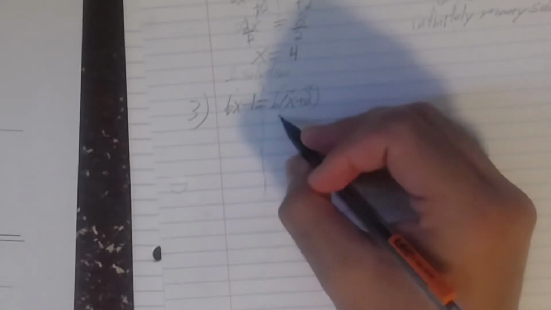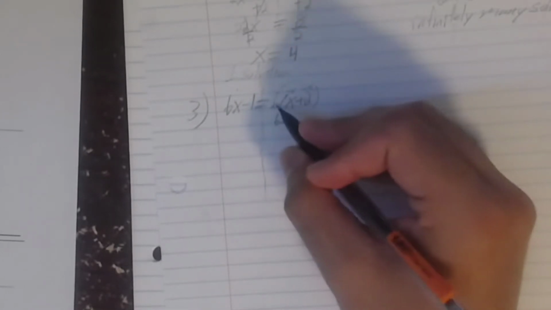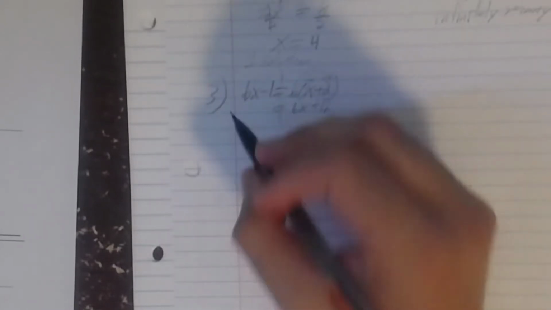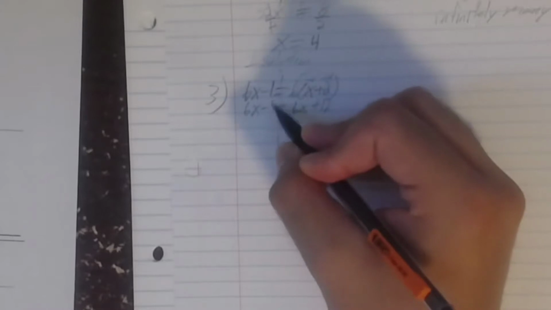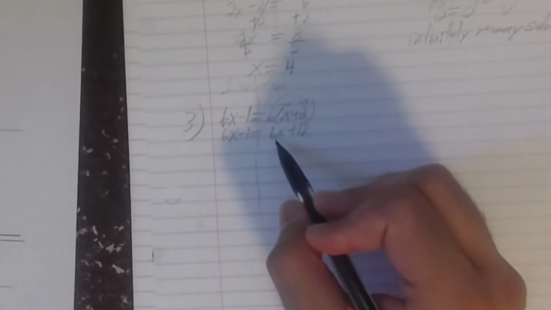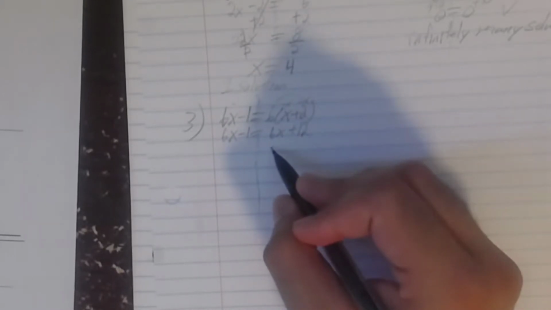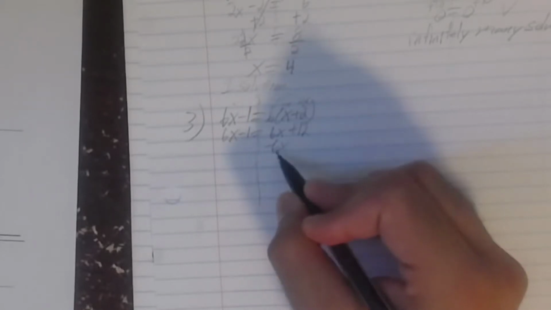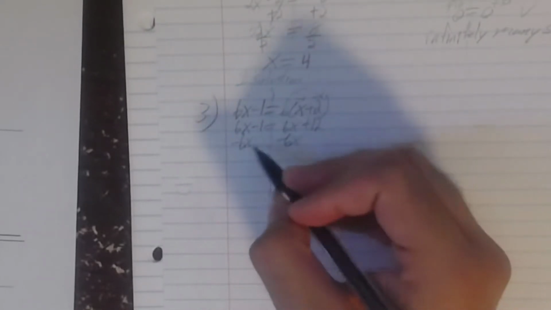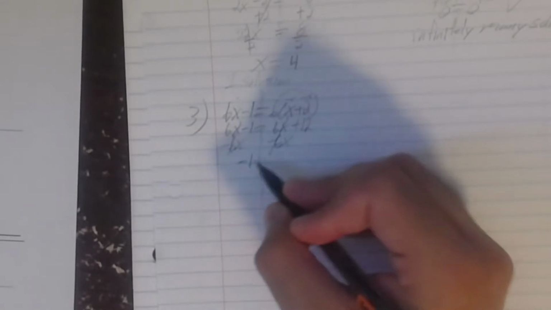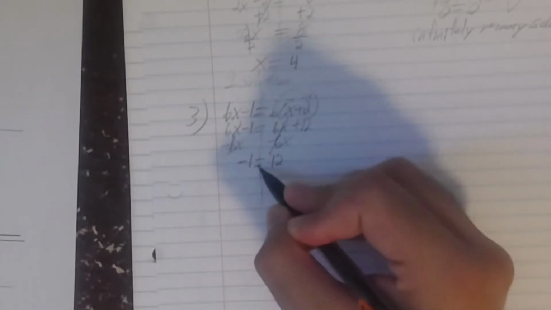6 times x is 6x. 6 times positive 2 is positive 12. We didn't do anything to the other side. Now we have this. Let's cancel. Notice how there's a 6x and 6x on this side. We could just cancel them out by subtracting 6x on both sides. You see how this cancels out? And then this cancels out. So we're left with negative 1 is equal to positive 12.